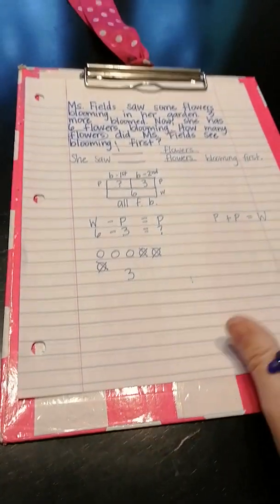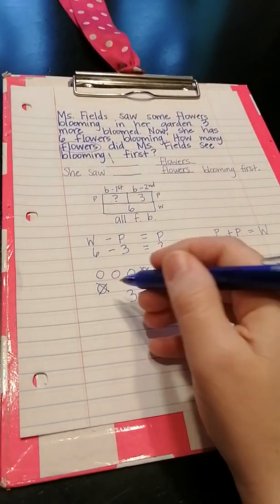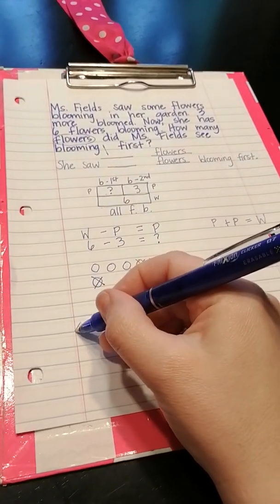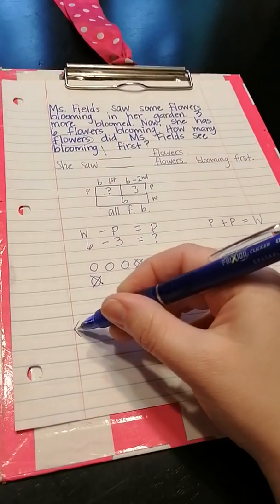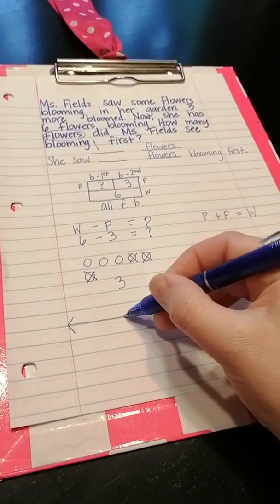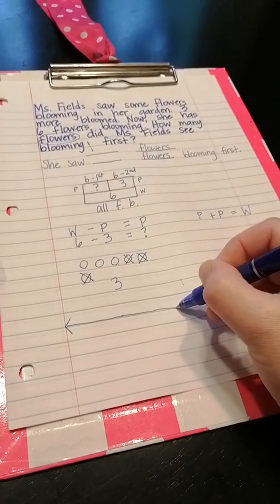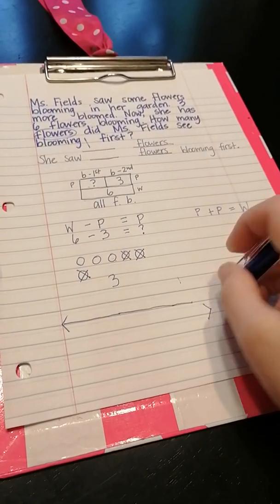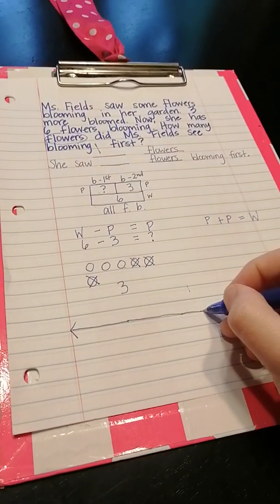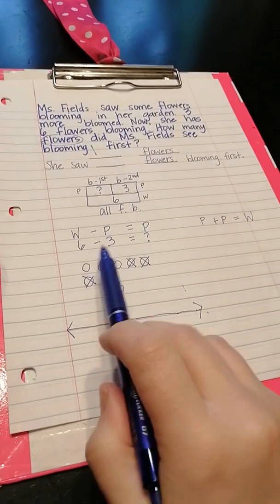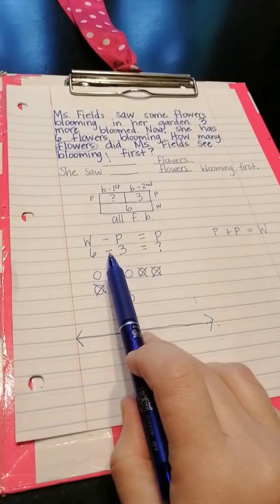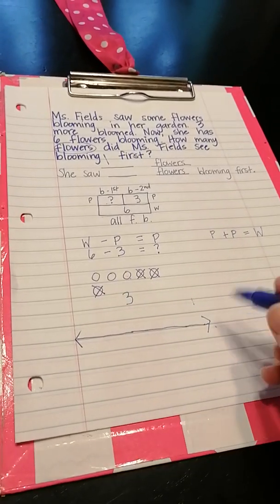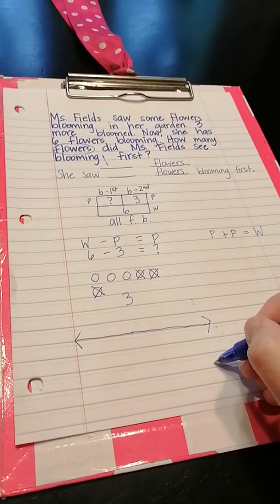I think I want to do a number line. So I'm going to do a number line. I've got to be really precise though when I do number lines. Got to be really careful so that it makes sense and I can see it. Okay, so here's my number line. Well, let's look at my equation. 6 minus, subtract. I know I count back to subtract.